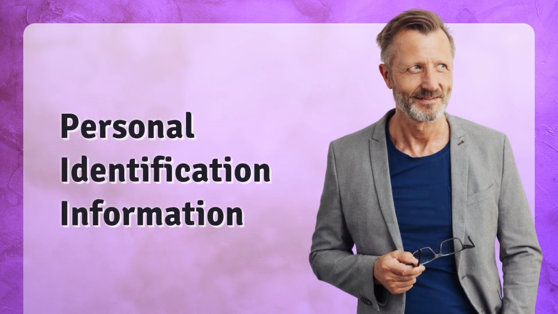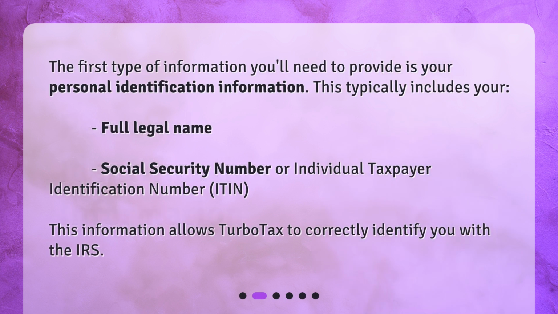Personal identification information. The first type of information you'll need to provide is your personal identification information. This typically includes your full legal name, social security number, or individual taxpayer identification number, ITIN. This information allows TurboTax to correctly identify you with the IRS.